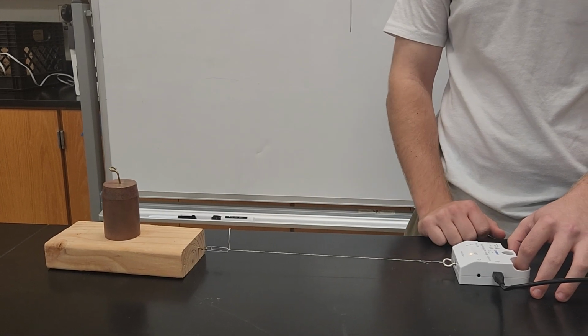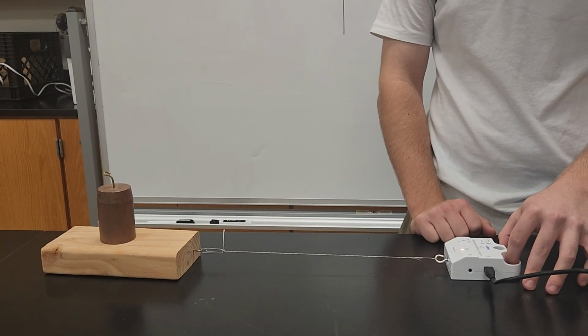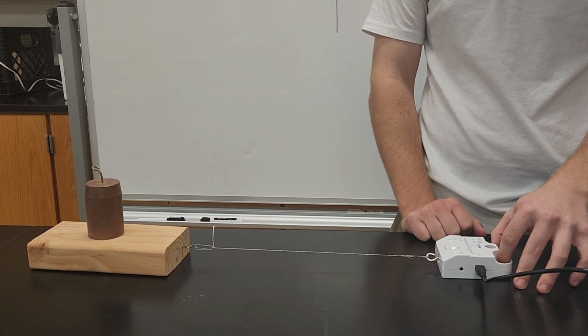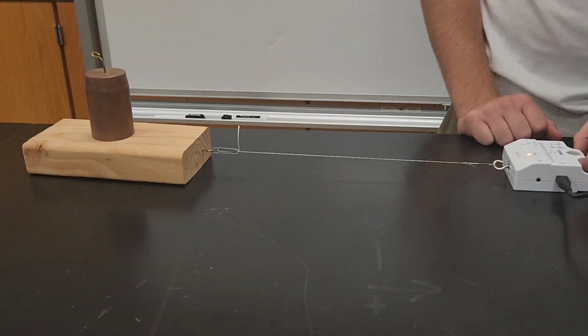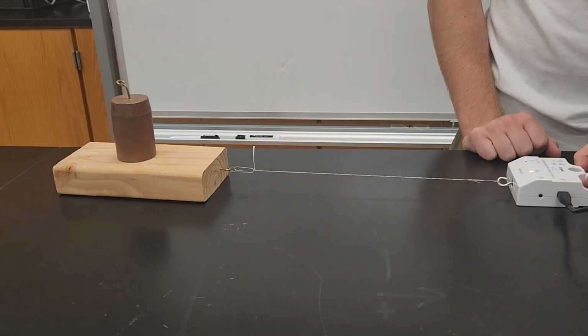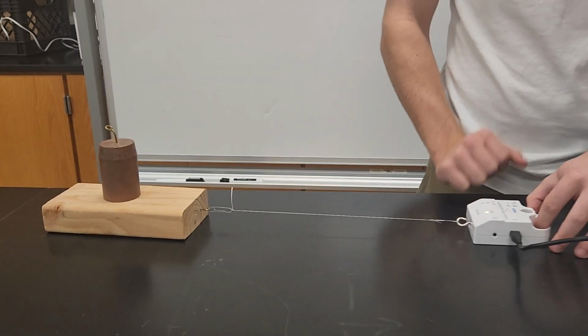It is important that we do two things. One, that we increase the speed slowly and then pull it at a constant speed. And then two, that we keep that string horizontal. If the string is not flat, then your normal force is not going to equal the weight of the block, and you're going to have to do a bunch of trig that you didn't plan on doing.